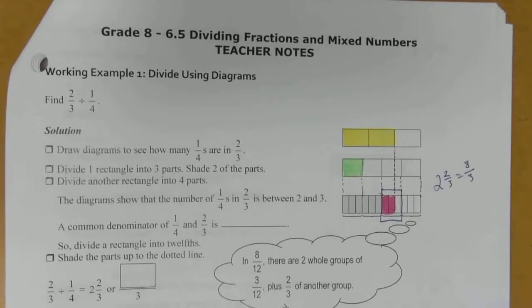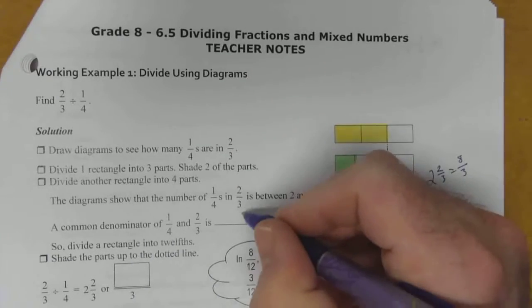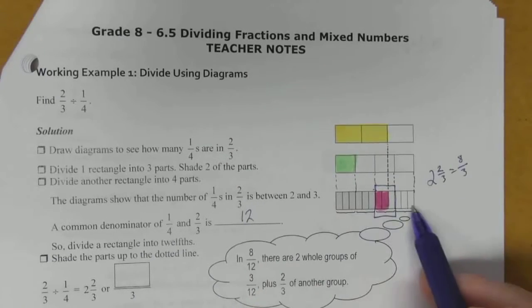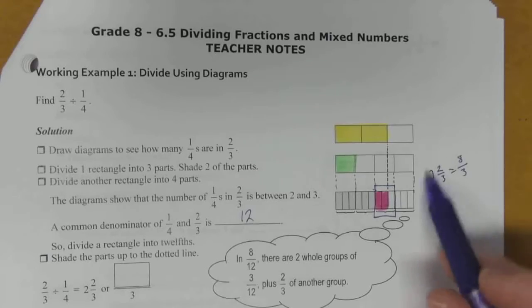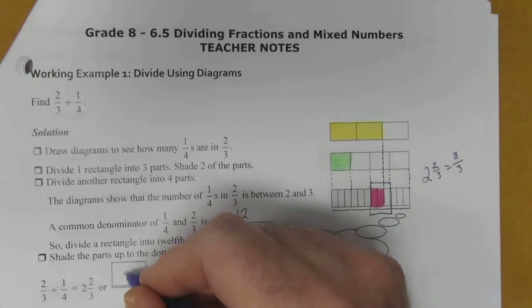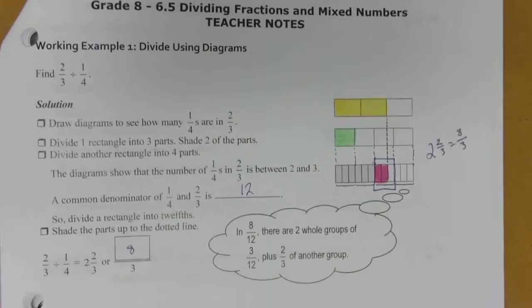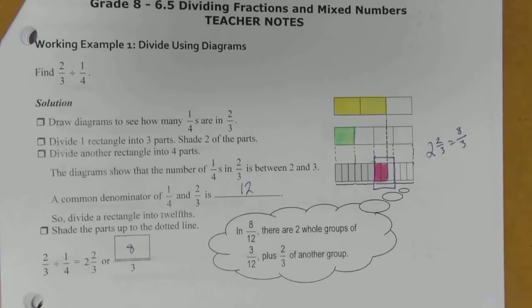As far as filling in these notes goes, common denominator we said was 12. So that's why we broke this one down into 12. And then as I showed the calculation there, 2 and 2/3 is the same as 8/3. So that is how you go about figuring out how to divide using diagrams.